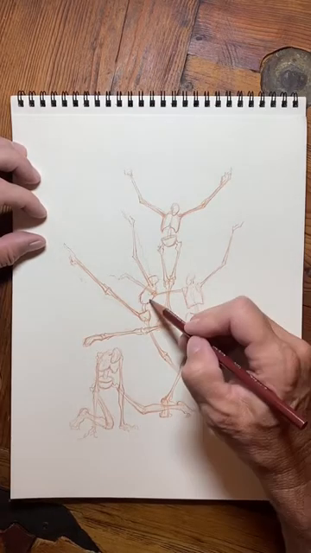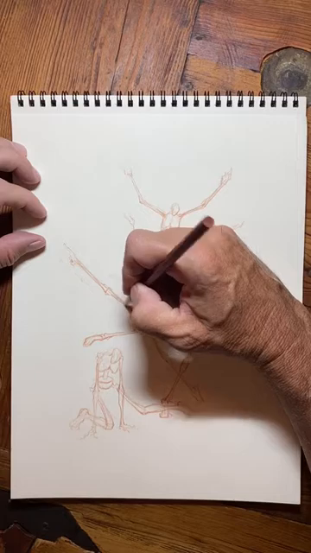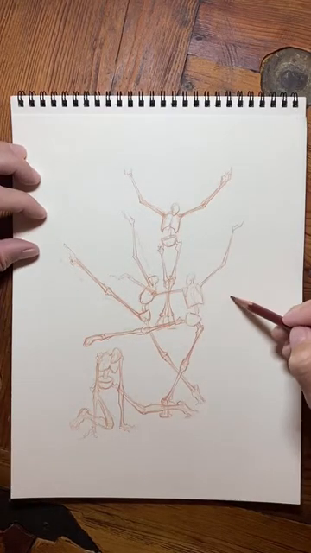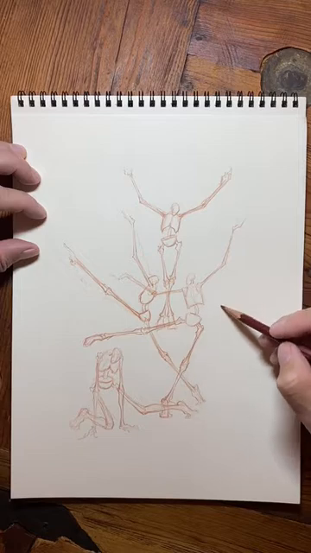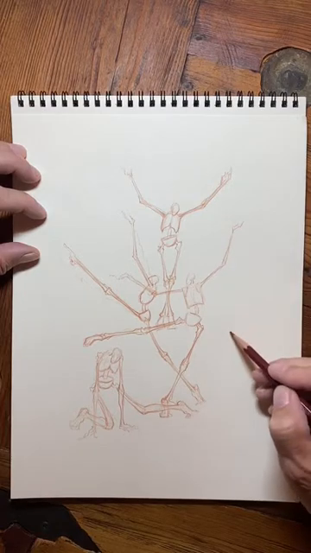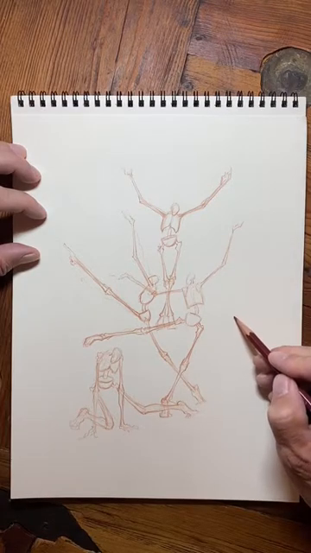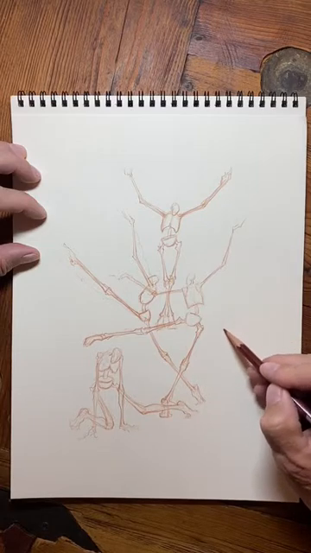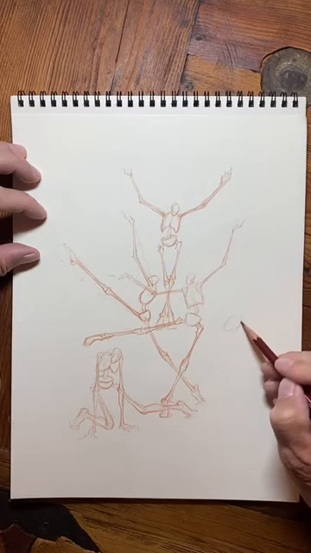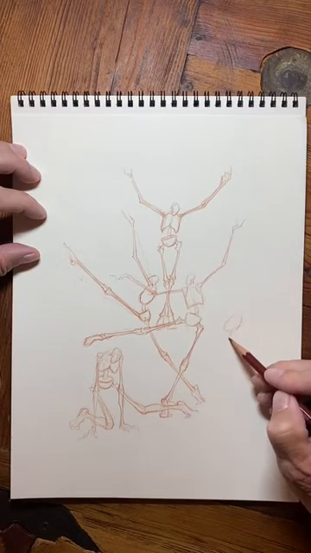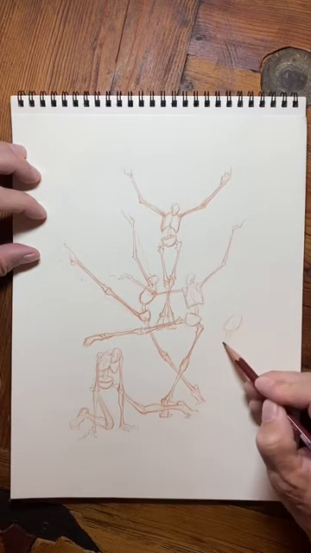And see, can we add one more figure? Maybe we'll add another figure right down in here. So rib cage, vertebral column, pelvis.